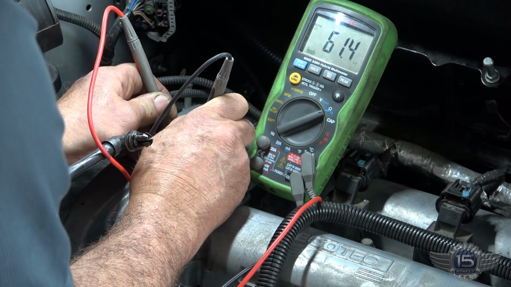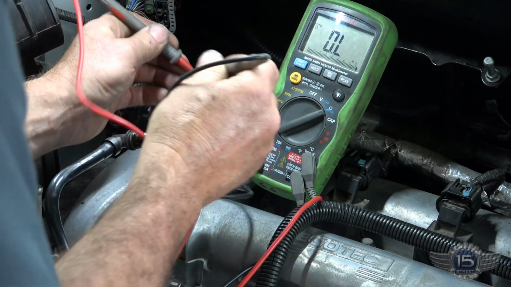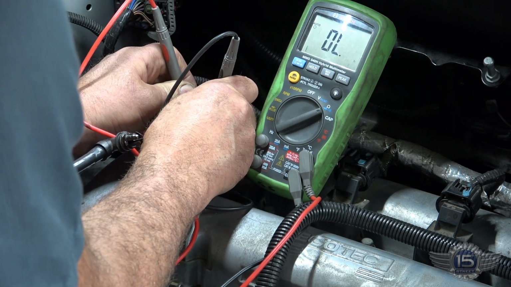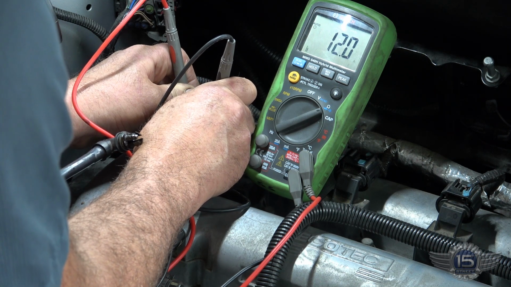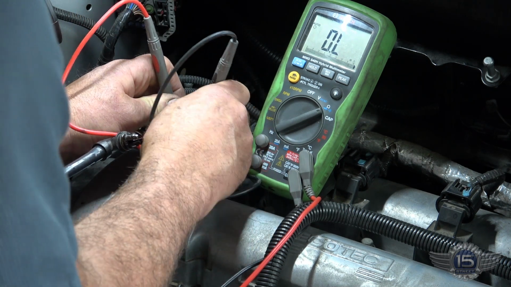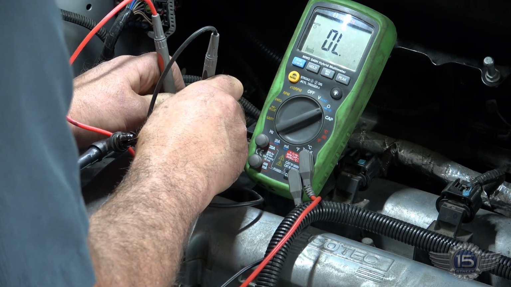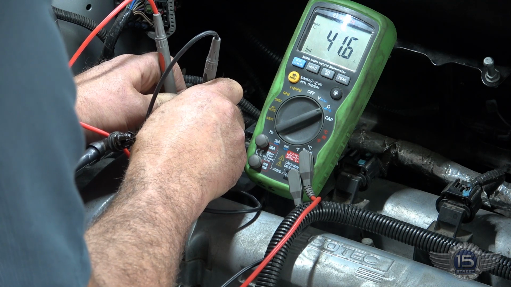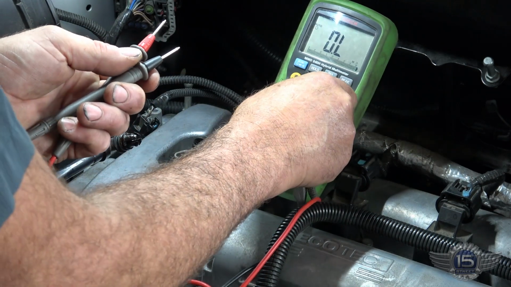For that one we got 60,000 ohms. The spec on this is 8 to 13 ohms. Check this one here on the exhaust. It's 11.8. So the exhaust one's in spec and it's not set a code. The intake is set a code. And that's 44 ohms right there. So way out of spec. It's going to need a solenoid.